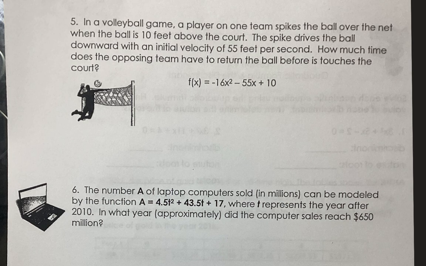All right. So, in a volleyball game, player on one team spikes the ball over the net when the ball is 10 feet above the ground. The spike drives the ball downward with an initial velocity of 55 feet per second. Wow. How much time does the opposing team have to return the ball before it touches the court? Okay, I'm guessing that's meaning the ground. They give us our function, a negative 16x squared minus 55x plus 10.